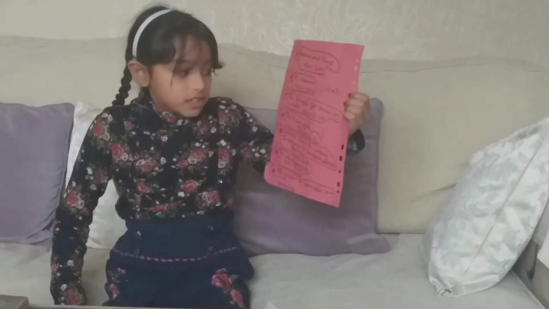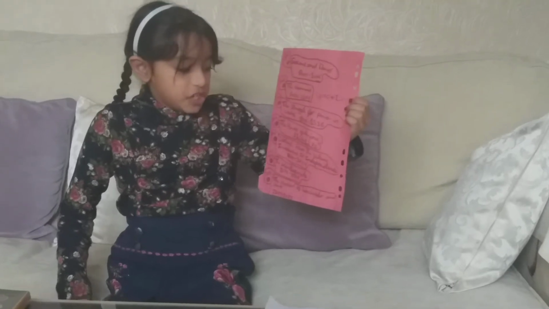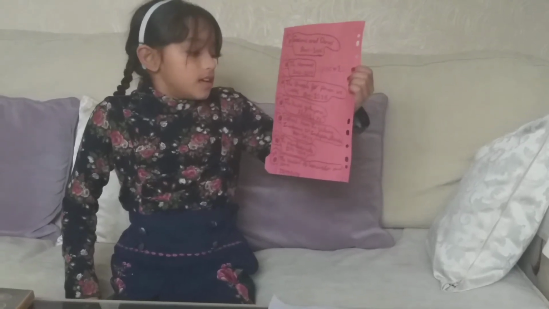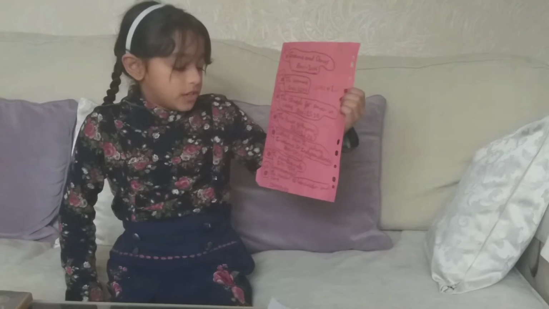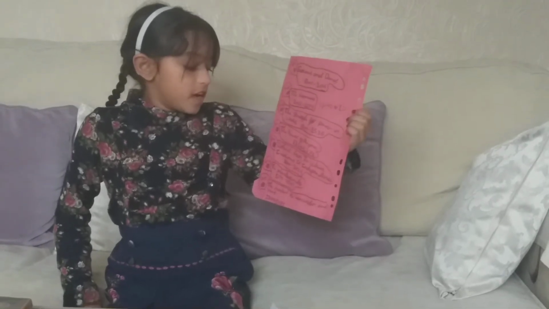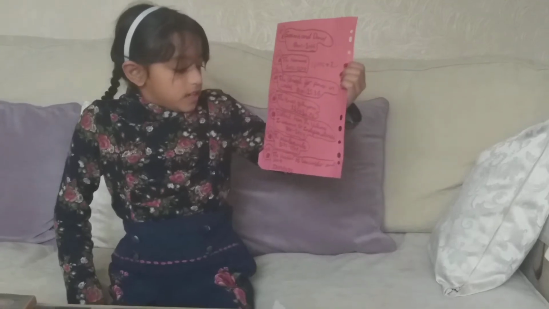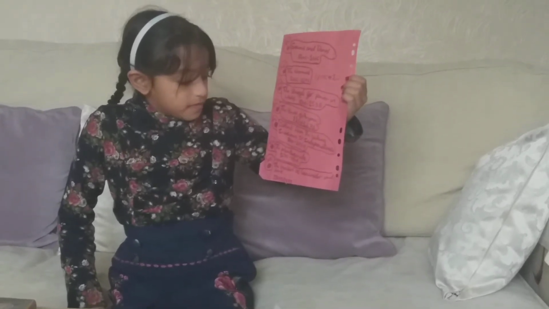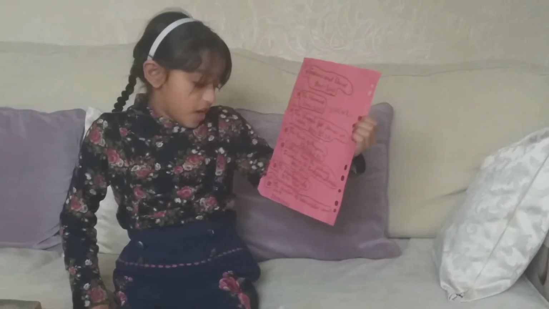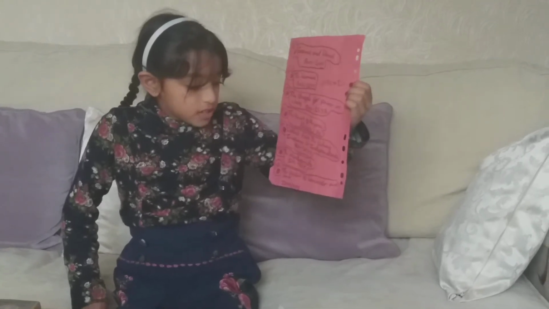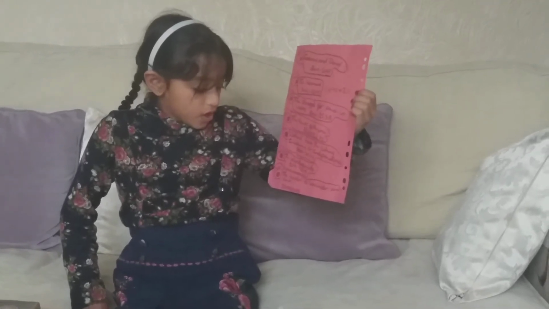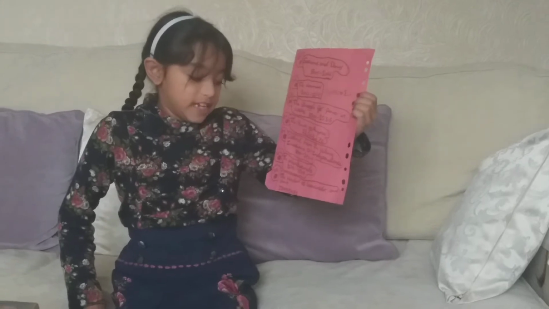Fifth, Scotland, from the Viking invasions to independence, 800 till 1424. Number 6, the Plantagenets, 1272 till 1399. 7th, the Houses of Lancaster and York, 1399 till 1485.